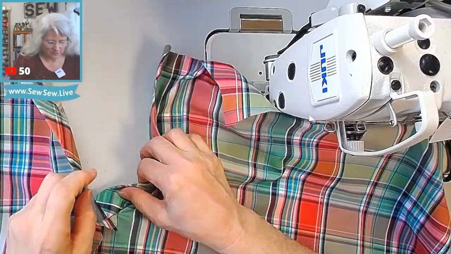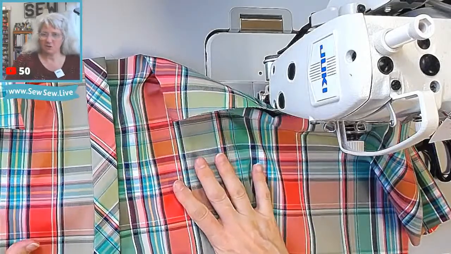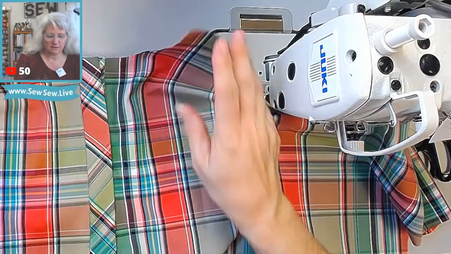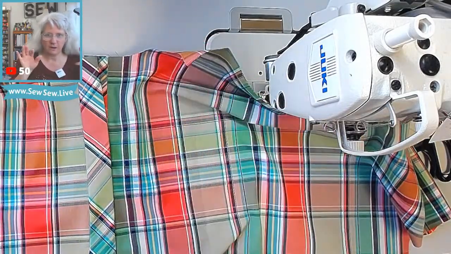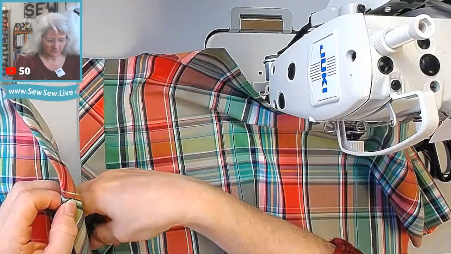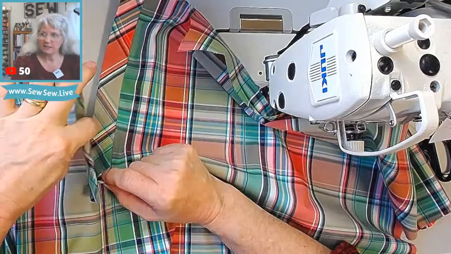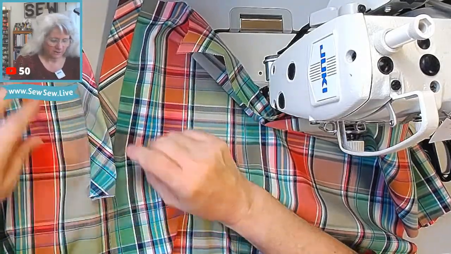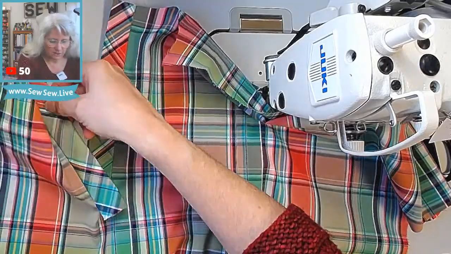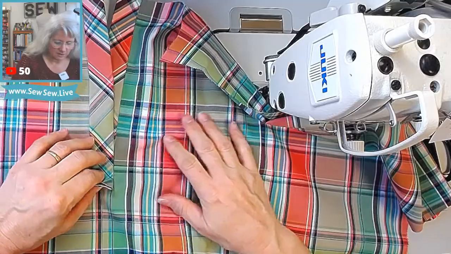We're looking at the wrong side of the shirt, the inside of the shirt. This is the right and this is the left as if you're wearing it. Put this placket to the outside, all right? See that? And here's my little triangle right here. And here's the left placket. And now these two right here, the triangle and this placket, we're going to sew those together at the bottom.